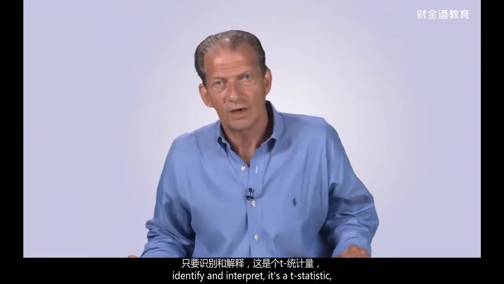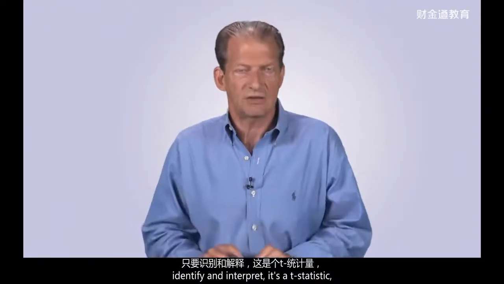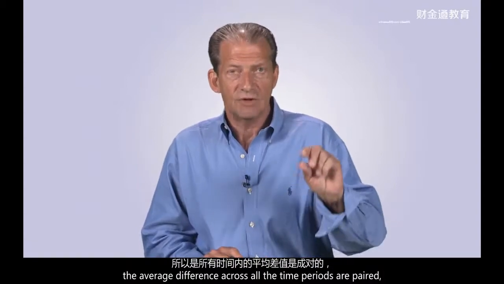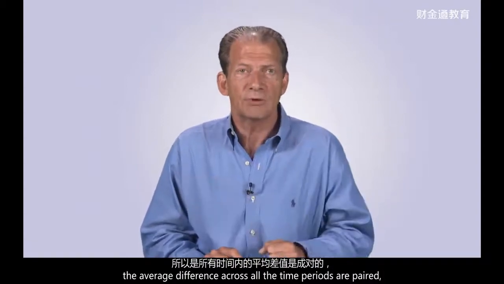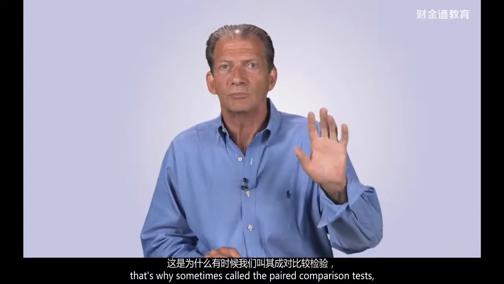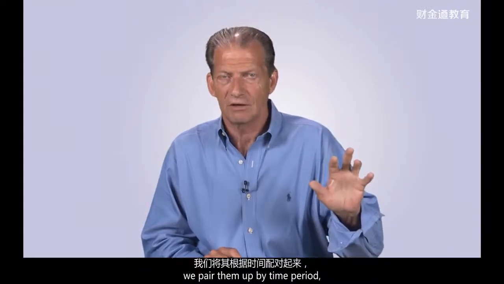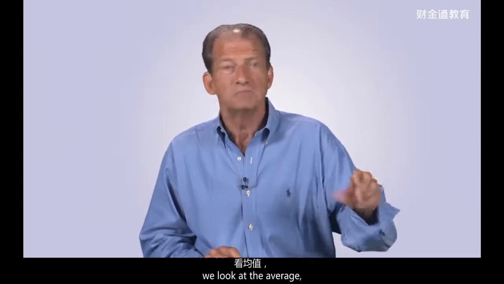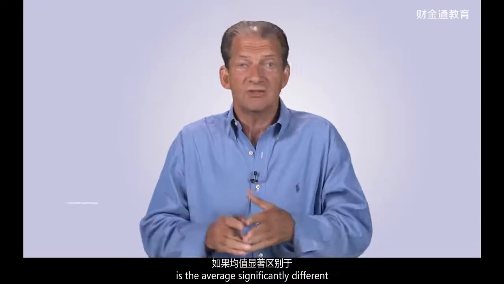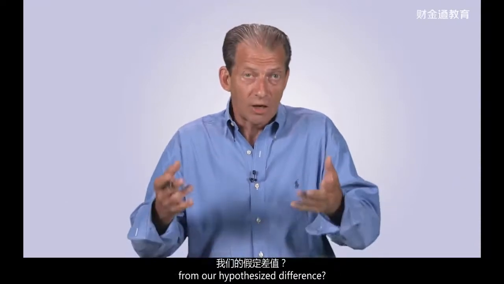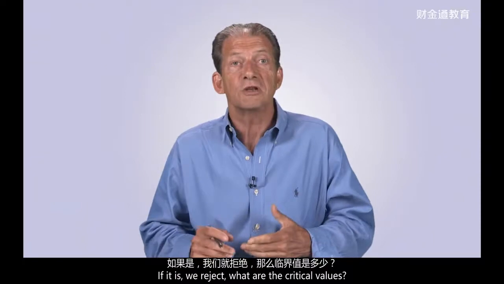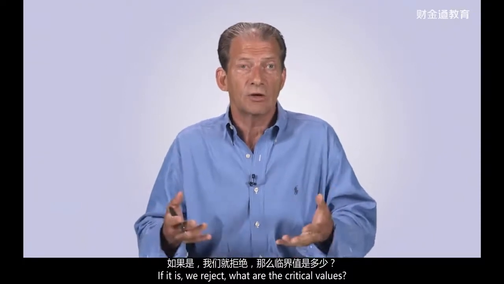So that part's pretty straightforward. So identify and interpret, it's a t-statistic. The average difference across all the time periods are paired. That's why it's sometimes called the paired comparisons test. We pair them up by time period. We look at the average. Is the average significantly different from our hypothesized difference? If it is, we reject. What are the critical values?